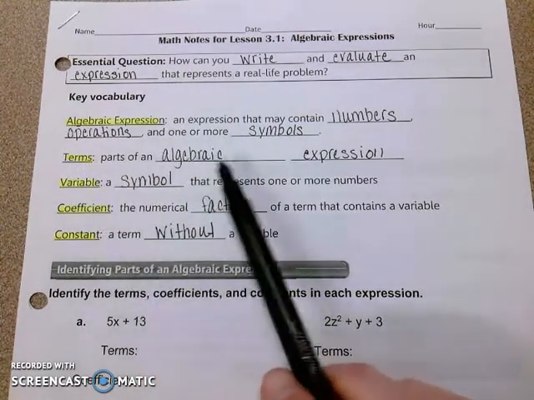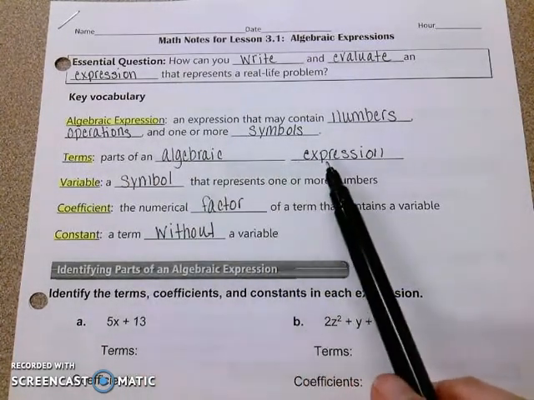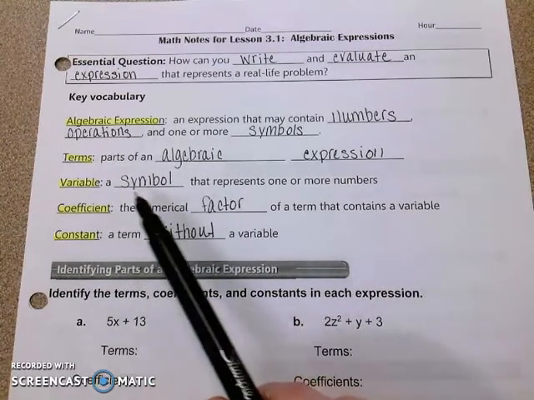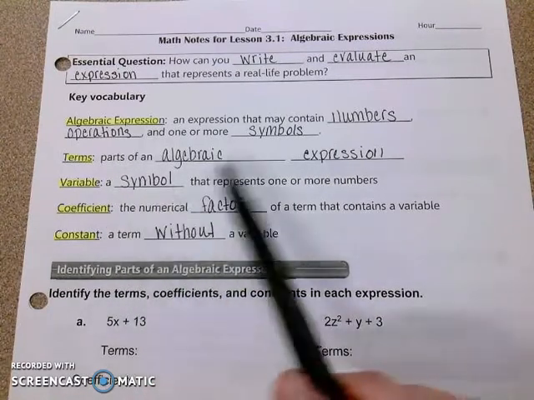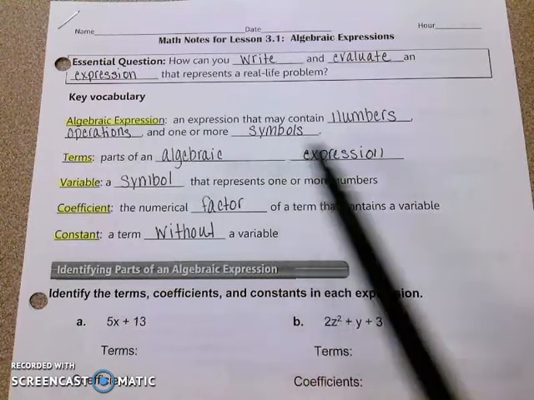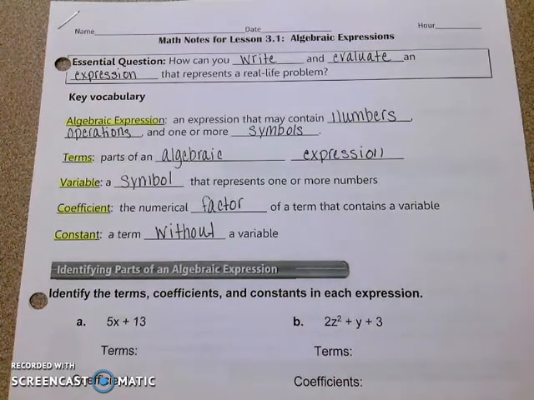Terms are the parts of an algebraic expression. And then the variable is the symbol that represents one or more numbers. So those are those symbols that you see in algebraic expressions. Variables are typically letters. Any letter of the alphabet can be a variable.